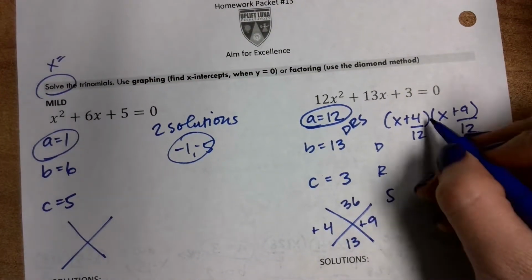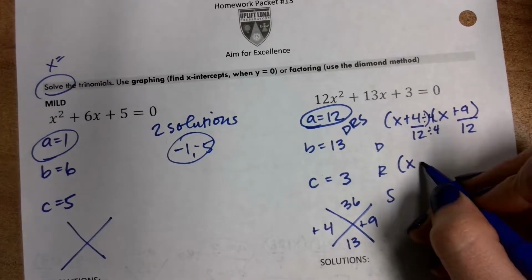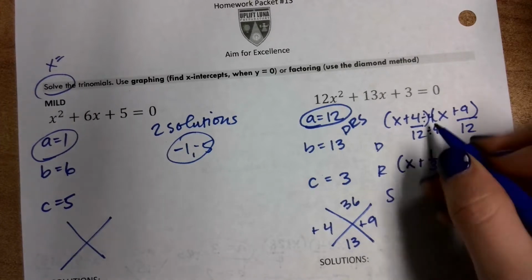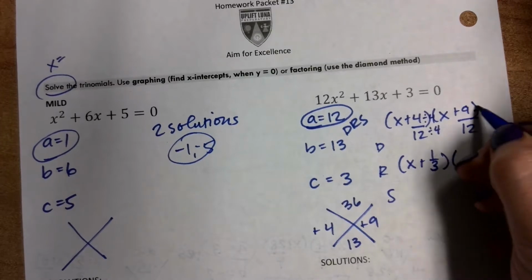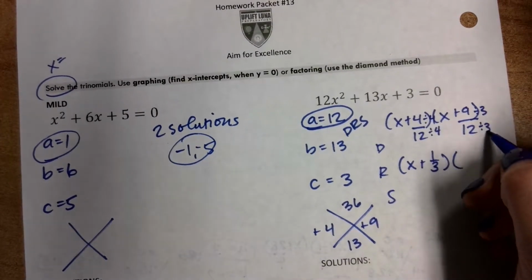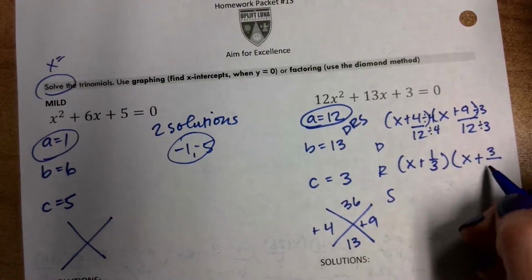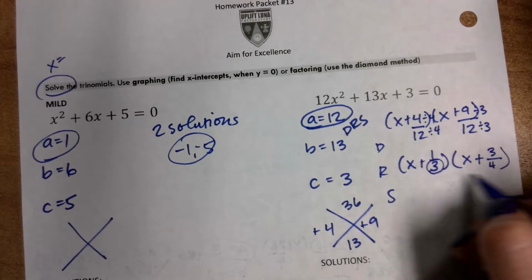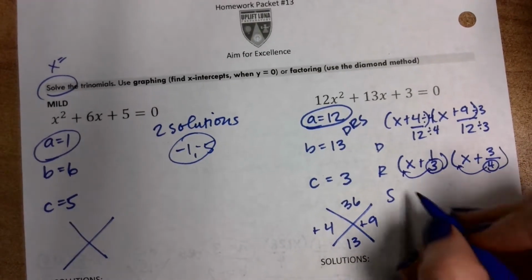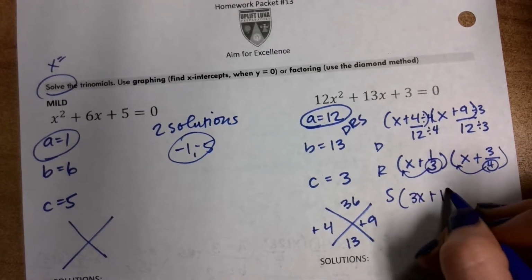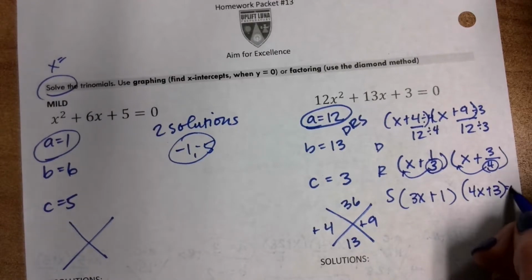Both 4 and 12 can be divided by 4. What's 4 divided by 4? 1. 12 divided by 4 is 3. And then reduce here, 9 and 12 can both be divided by 3. What's 9 divided by 3? 3 over 4. Exactly. And now we have swing. This becomes 3x plus what? And 4x plus 3. Don't forget your equals 0.